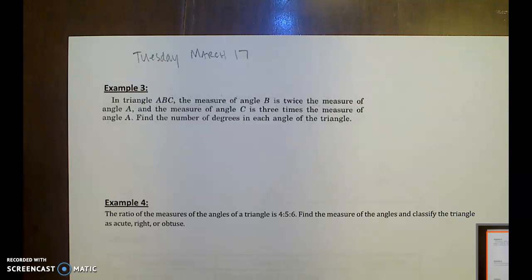Good morning. We're going to continue on with the notes from yesterday. Today is Tuesday, March 17th. This is Math 1. We're going to start off with that page of notes that has example 3 at the top.